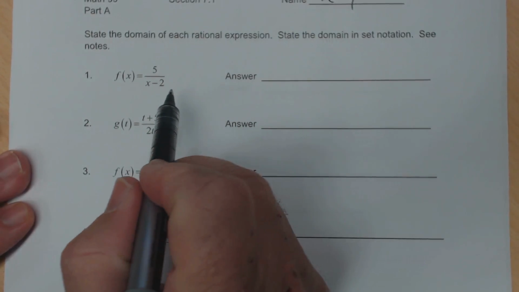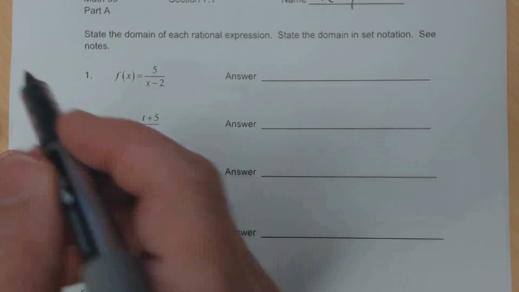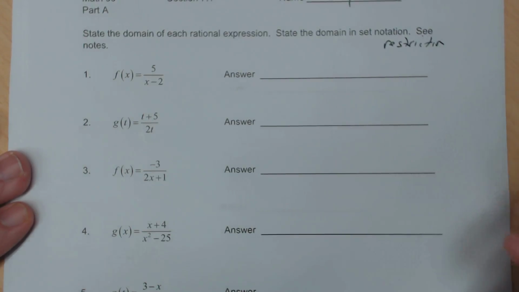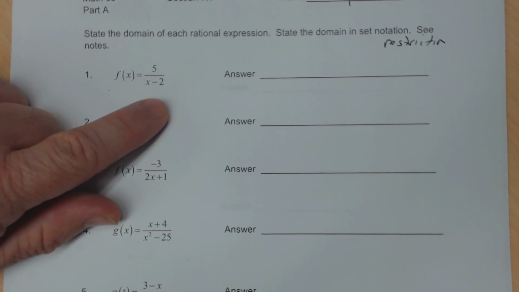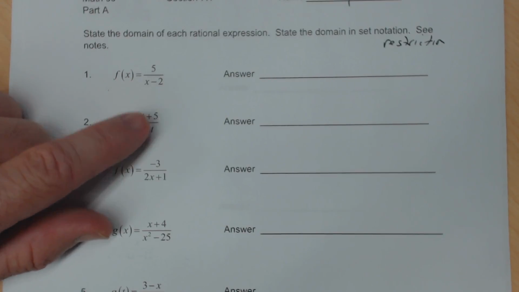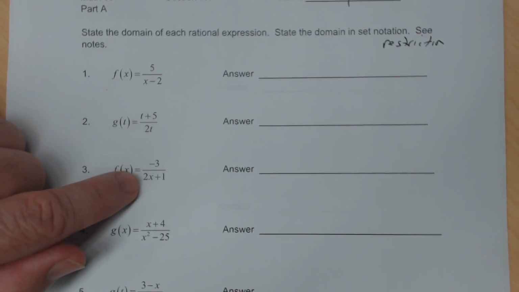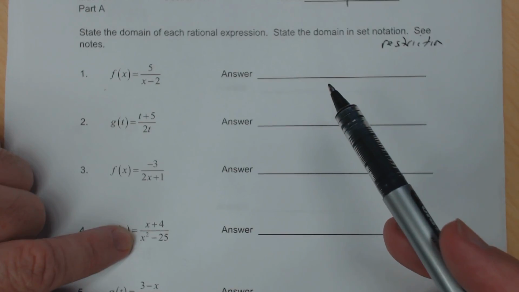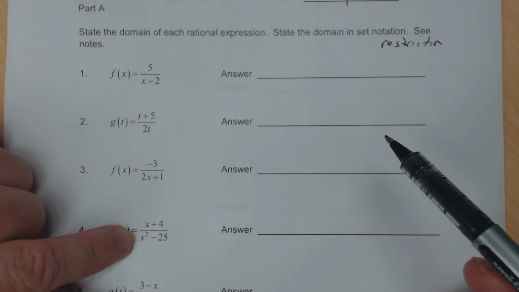But whenever you want to find the domain of a rational expression, what you want to do is look for the restrictions. So in other words, since we're dealing with a fraction, a rational expression, remember your denominator cannot be 0. So what you want to do is find out where these denominators are equal to 0. Wherever those denominators are equal to 0, those are your restrictions, and those cannot be in your domain. Every other number would be in your domain except those restrictions.